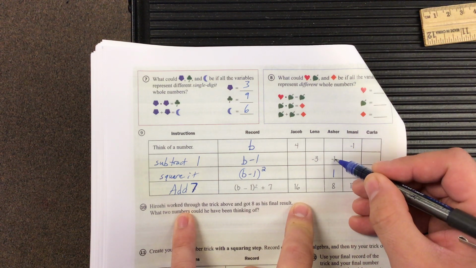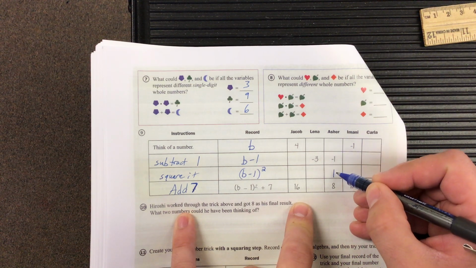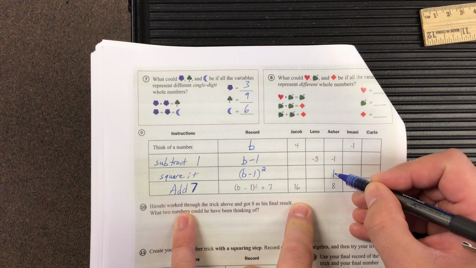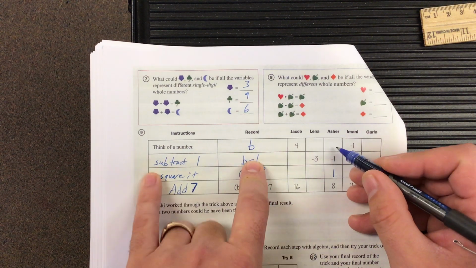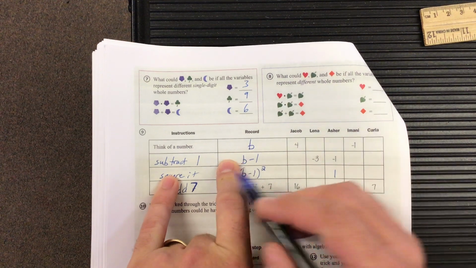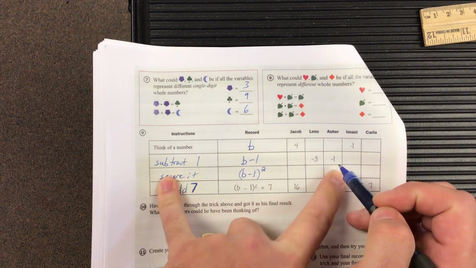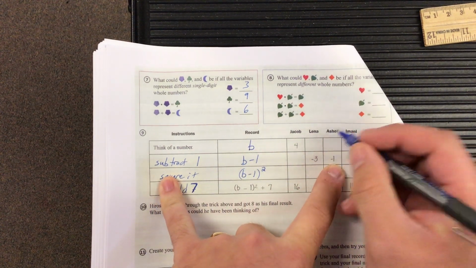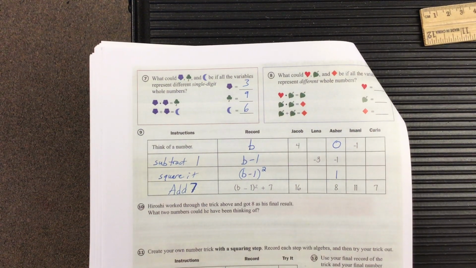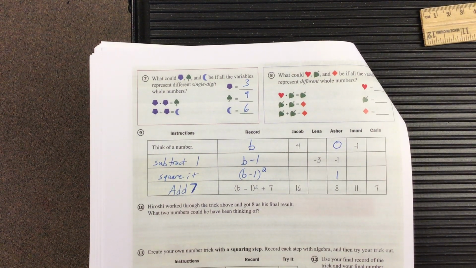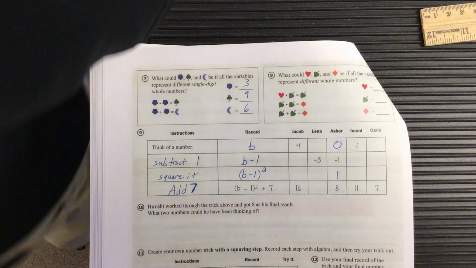Negative 1 squared is 1. Negative 1 times negative 1 is 1. That's good. So what minus 1 is negative 1? 0 is correct. Okay. I'd like you to try the other 4.